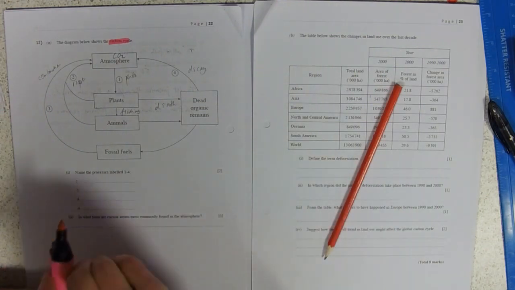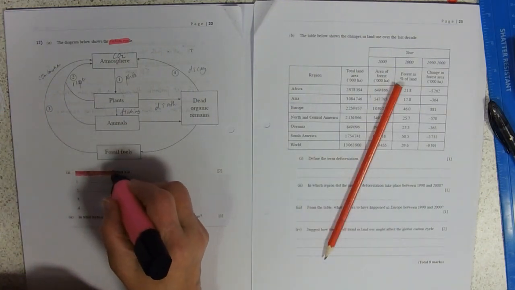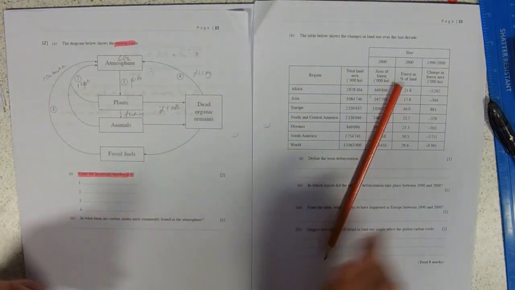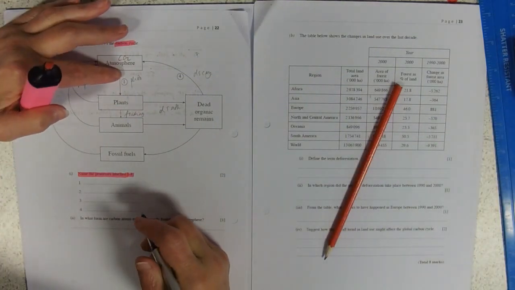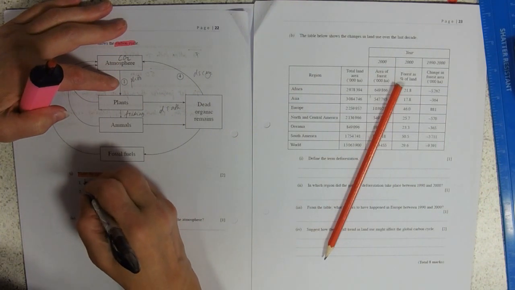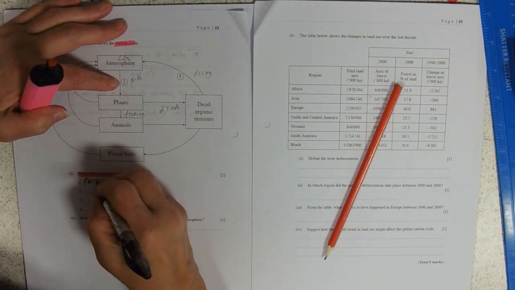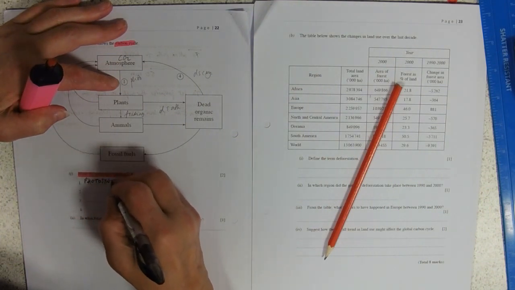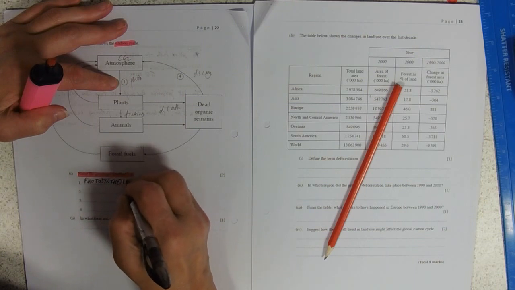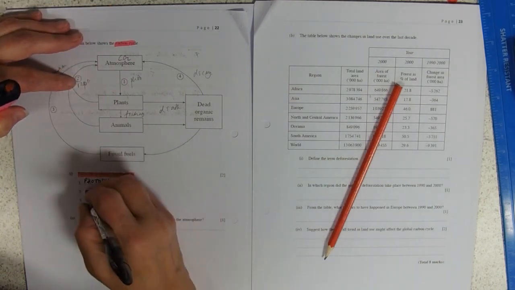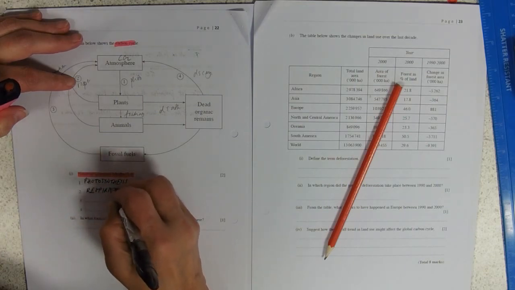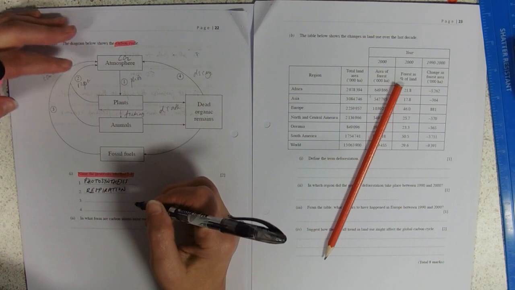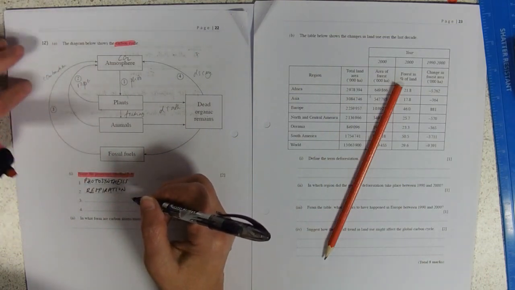So, name the processes, 1 to 4, easy. Easy marks. So, need to make sure I put the right one in the right place. 1, photosynthesis. 2, respiration. 3, where's 3?